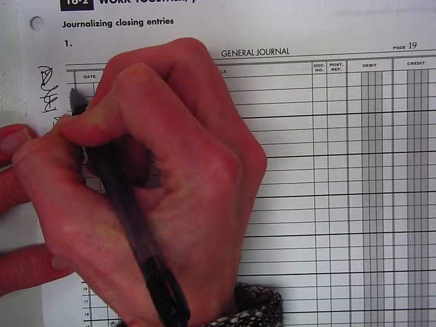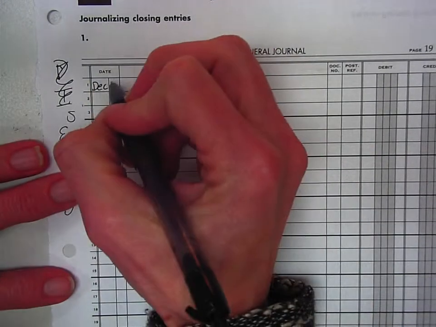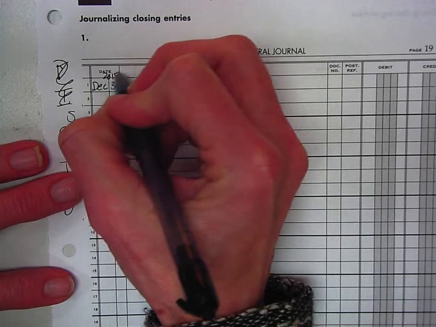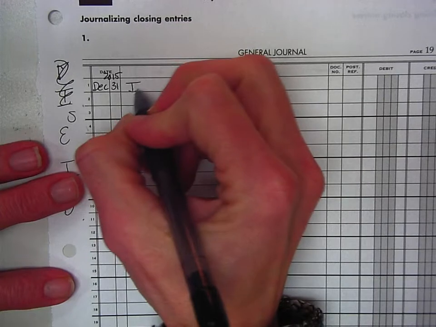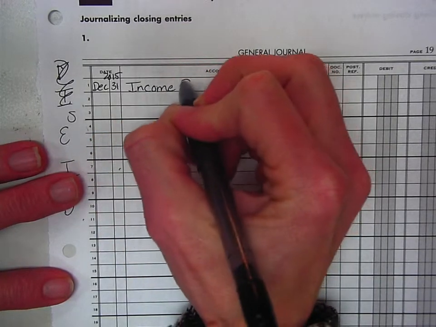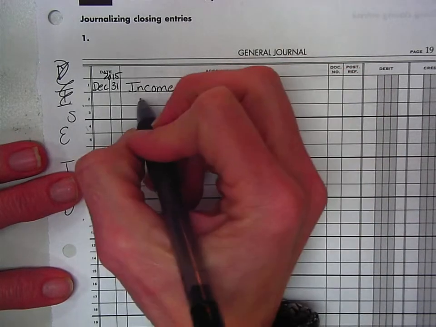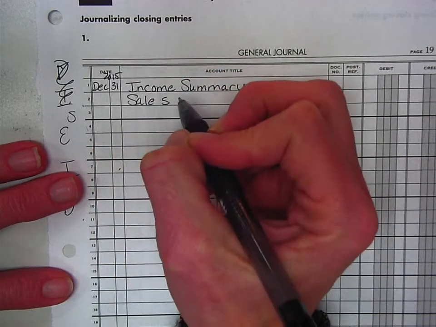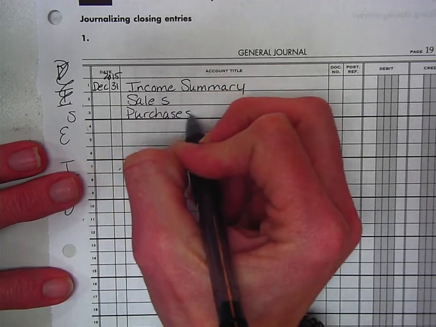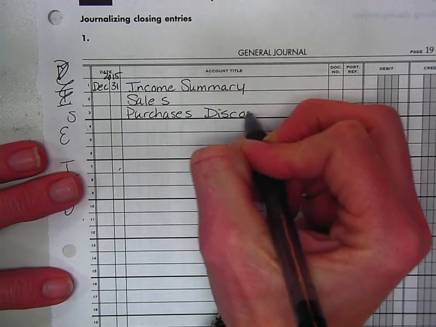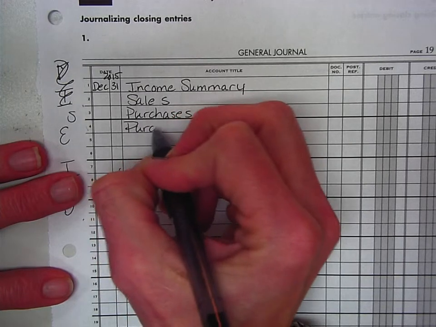We're going to put the ending date, which is December 31st. And we're going to start with income summary, and then sales, and then purchases discount, and then purchase returns and allowances.